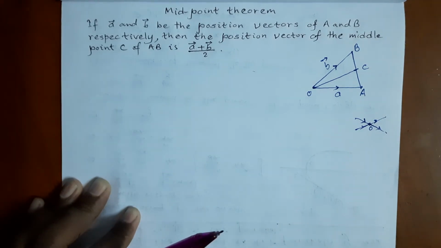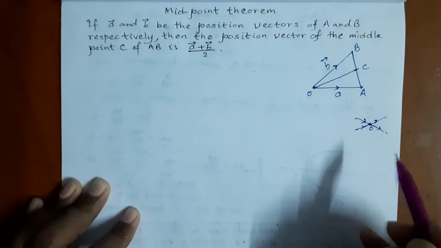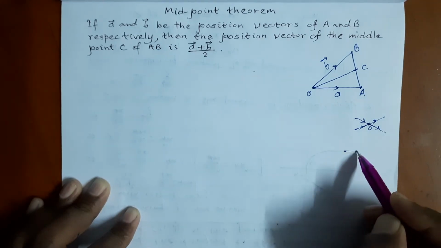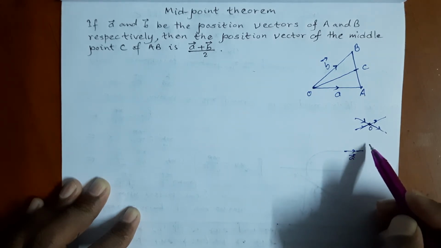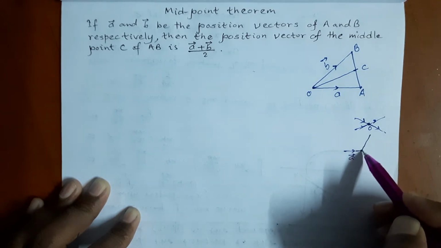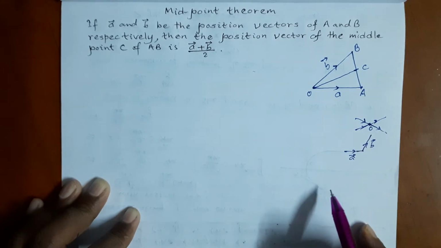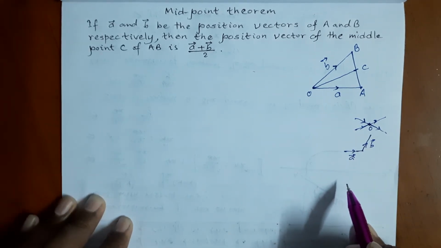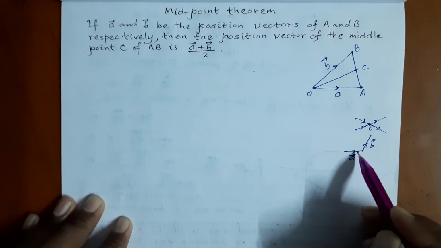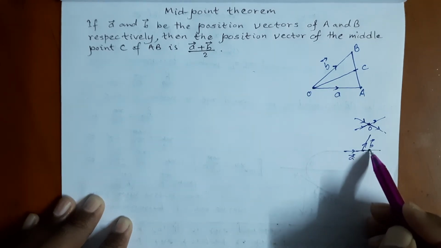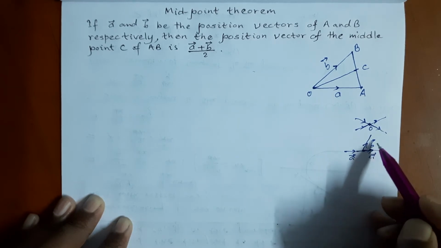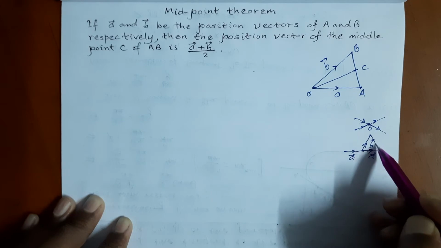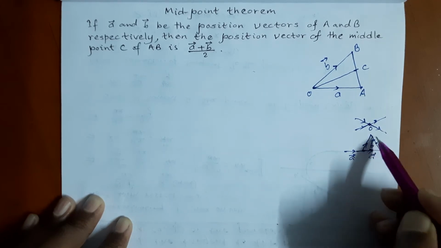So if one vector is A like this and one vector is B like this, then we can produce this vector here, make its direction here, and then while using the midpoint theorem, (A plus B) by 2 can be used to find the midpoint of this AB.